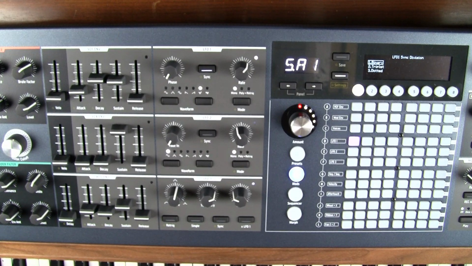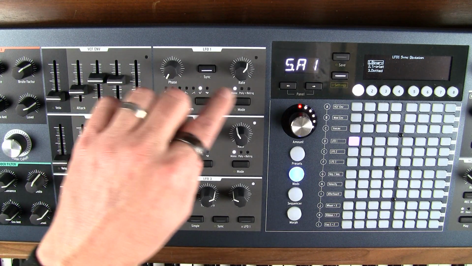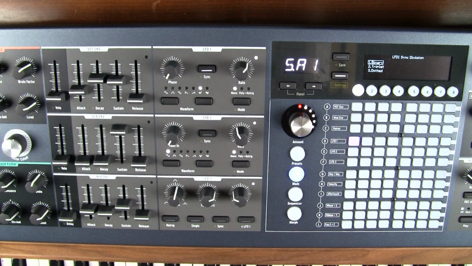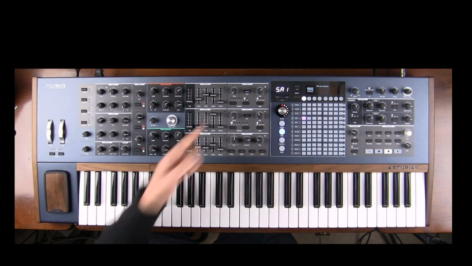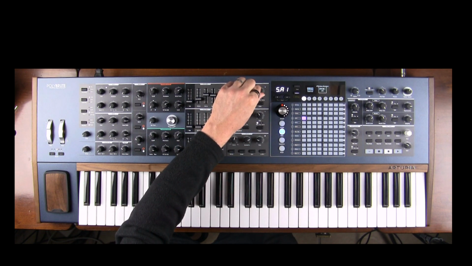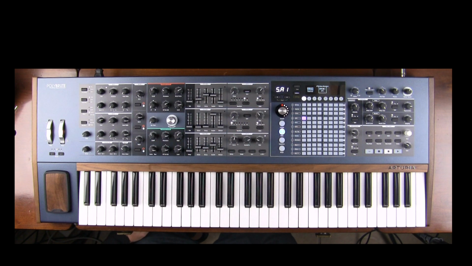So basically, you can get the LFO to sync with the sequencer in a duple manner, a triple manner, or a dotted manner at the note value that you decide with the rate knob. So that has it pretty much covered. You can sync it to any type of tempo in any sort of rhythmic way, which is really cool.